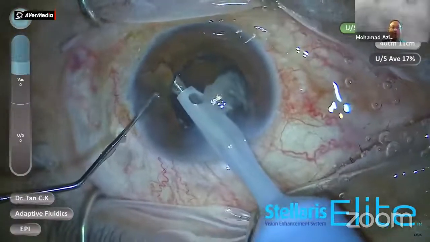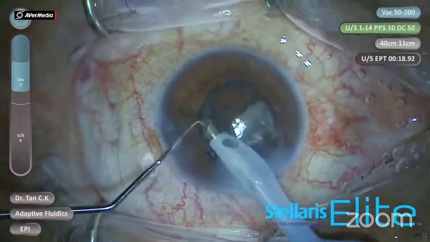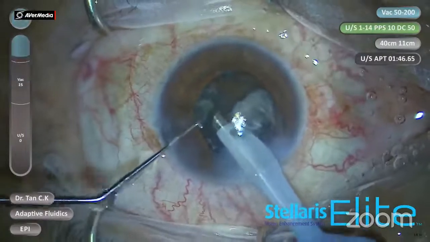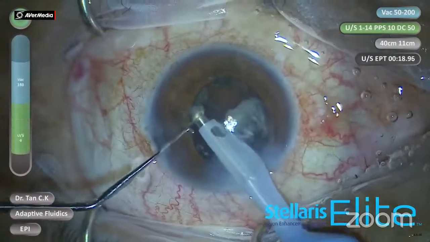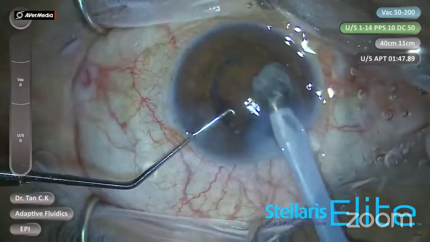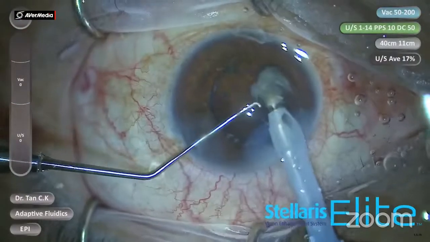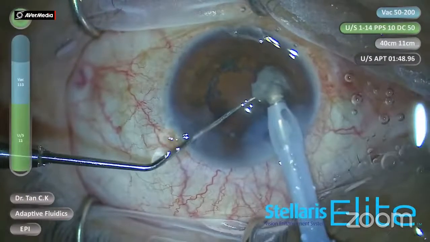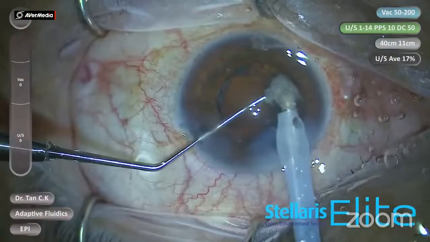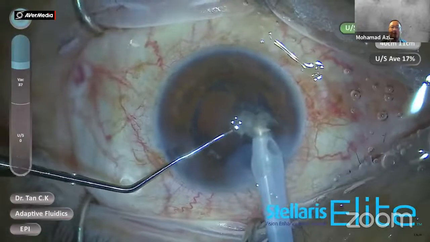So what did I tell you? You have to go direct to the segment. Yes, we have to go direct. So basically maintain the probe at the center and then rotate and also bring the remaining nucleus by using the second instrument towards the probe, so that we don't aspirate any viscoelastic instead of the nucleus. You shouldn't aspirate your tamponade.